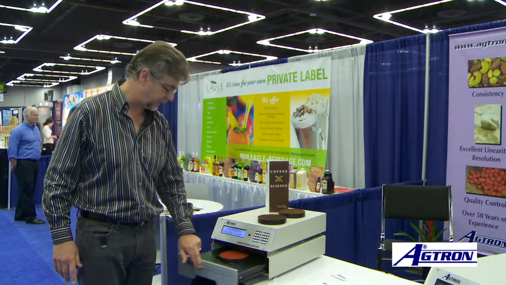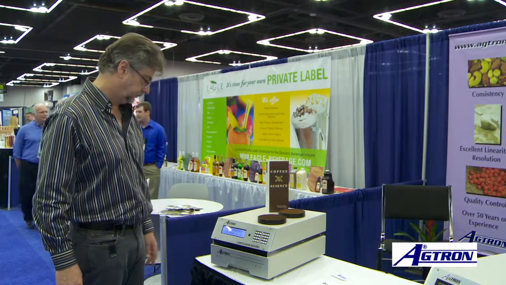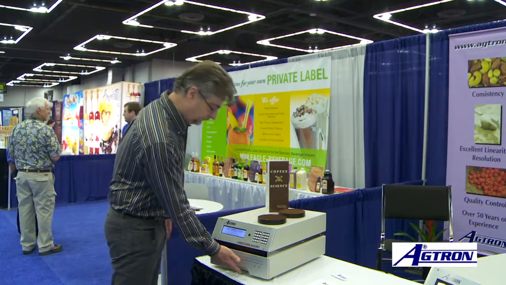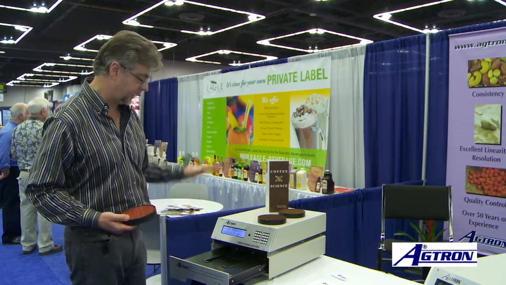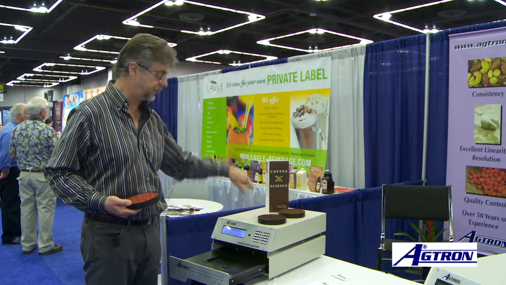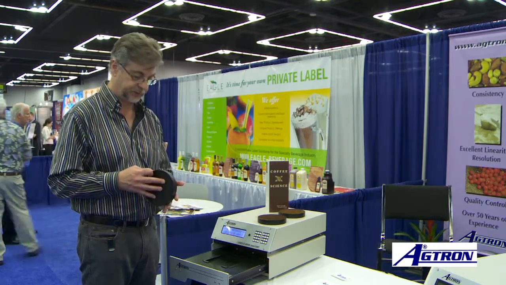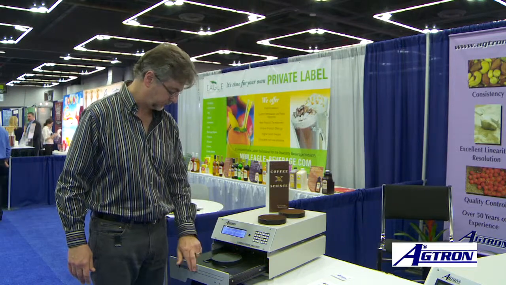We'll introduce that to the analyzer. When I open the drawer this time, the analyzer is looking at another disc that's under the drawer, and it's going to store that reference for future calibration. So I do this, say, at the beginning of a shift, beginning of the day.